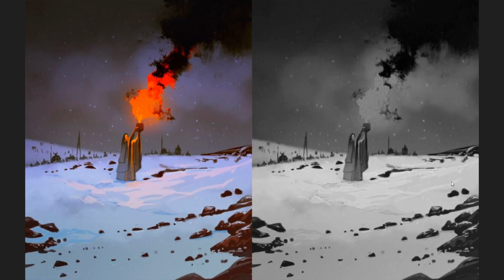So moving on, this is a Cosimo Galuzzi piece. As we can see, there's nothing really remarkable about this value comp. I mean, yes, you have blacks and then you have the whites on the snow, but you can't really tell what this smoke thing is, where it's coming from, and you're like, all right, that's a figure.